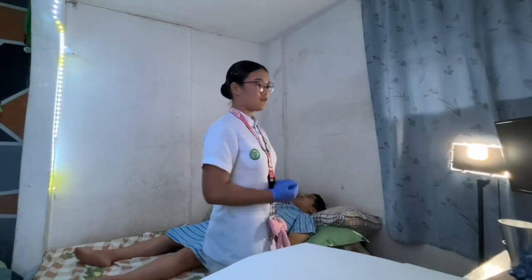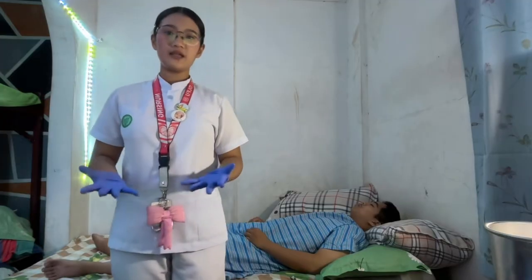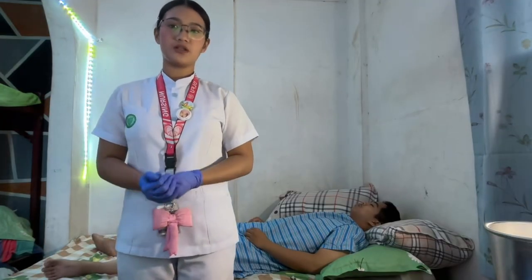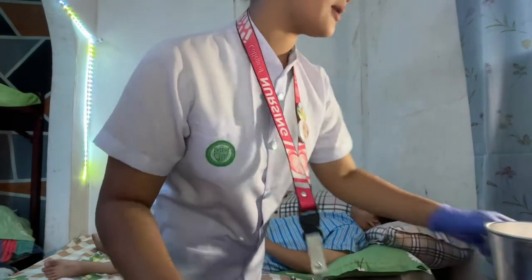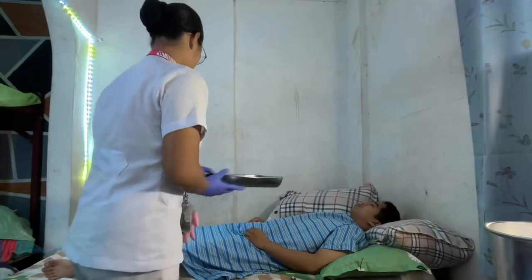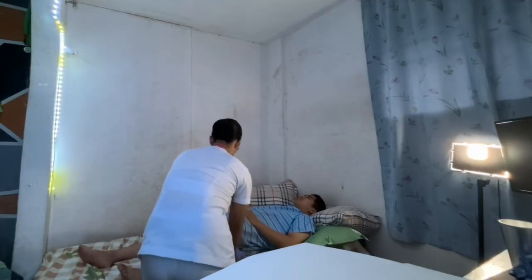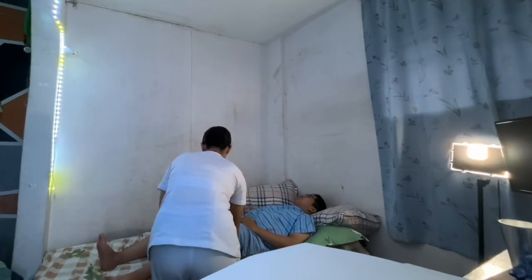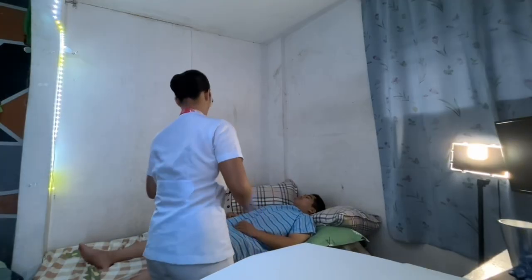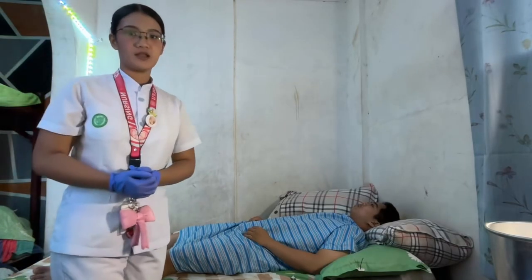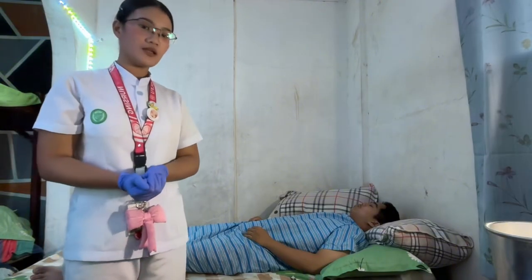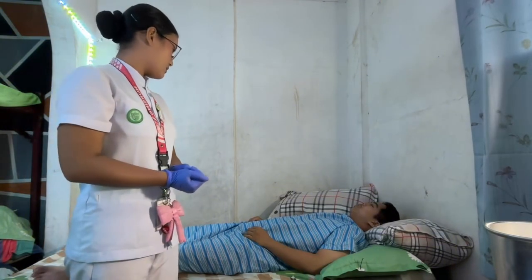Next, I will offer a bedpan or urinal before beginning the bath to prevent interruption during the procedure. Okay, sir, I'm just going to put it underneath your hips, and just tell me when you're done, okay? I'm just going to wait for the patient.